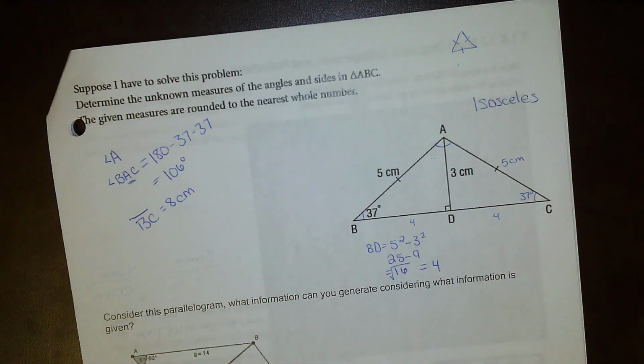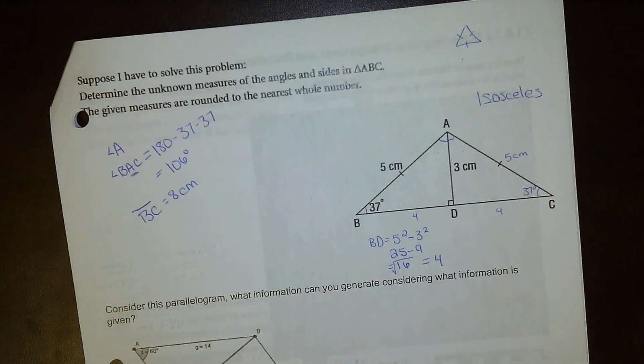Okay, so we're going to wrap that up. What you're going to have for an assignment is going to be some converting metric units, and then you are also going to have an assignment sheet on solving angles within triangles.